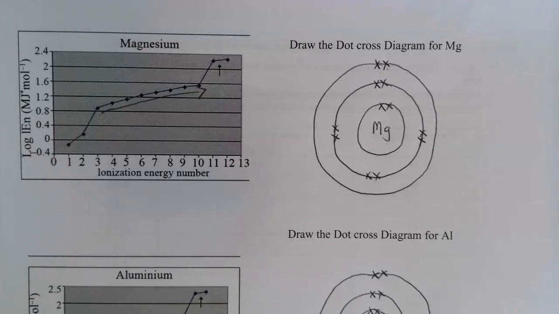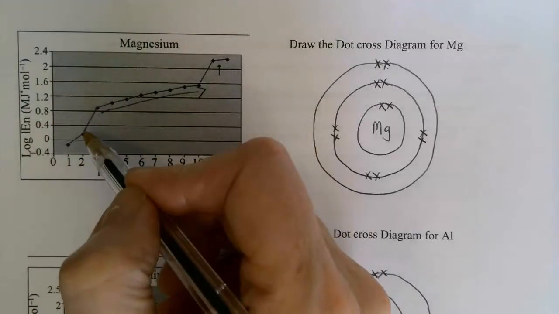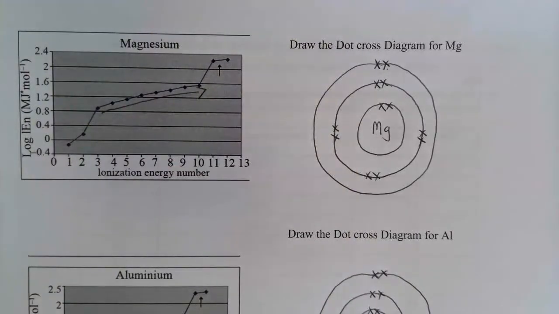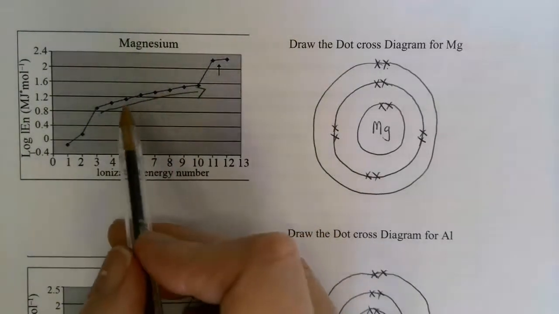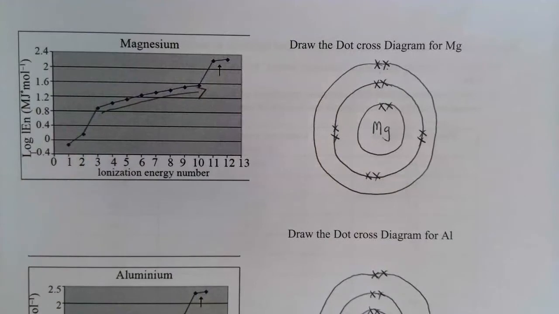Trying to remove it from an ion, which is 2+, 3+, 4+, and so on, it becomes increasingly more difficult. So the jumps indicate that you're moving between principal quantum shells, and this gradual increase tells you you're trying to remove an electron from an increasingly more positively charged ion.